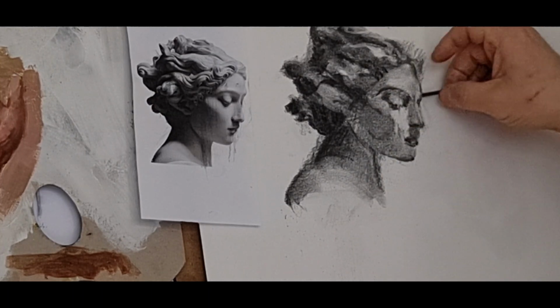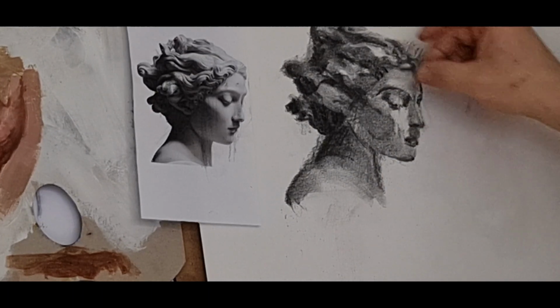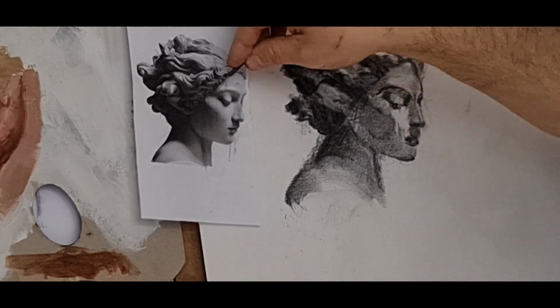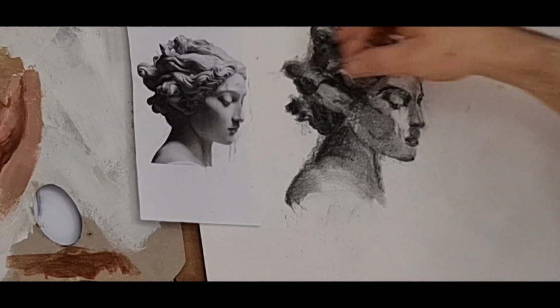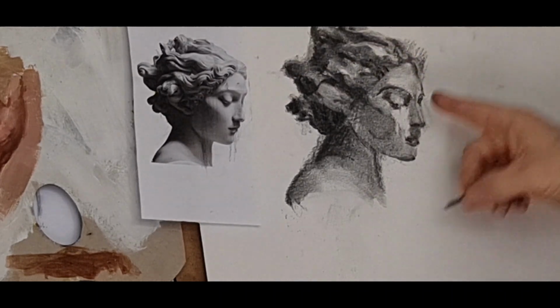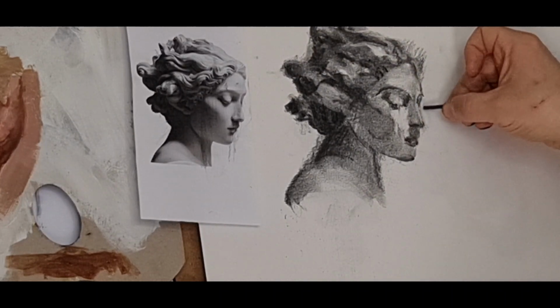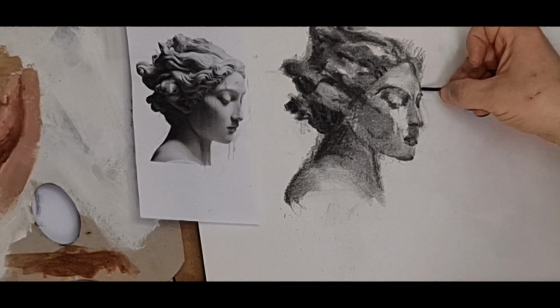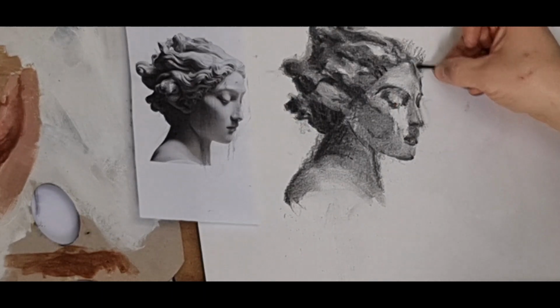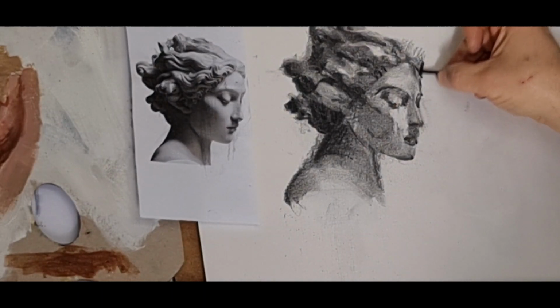Right? So this one here, that one. And then the eyebrow is lower than this side. So this eyebrow on the right is slightly lower than the left. Eye, looking down, eyebrow, forehead, hairline.